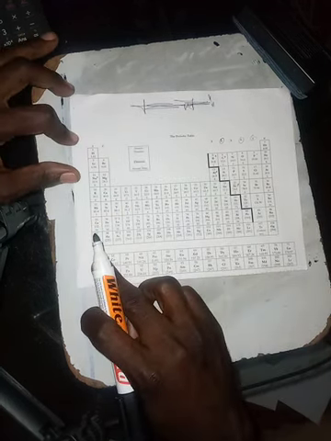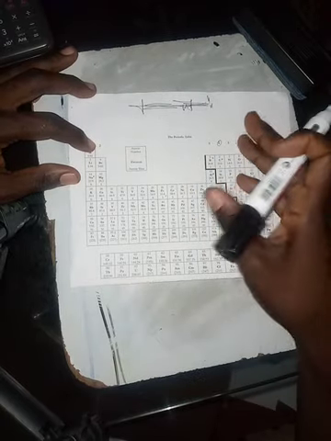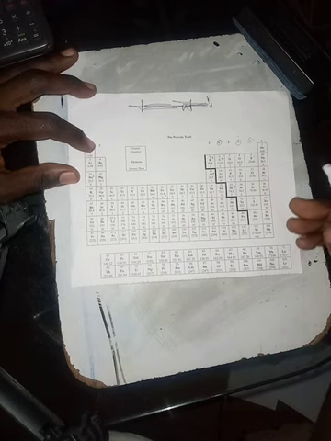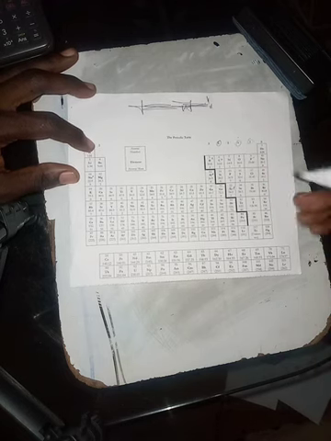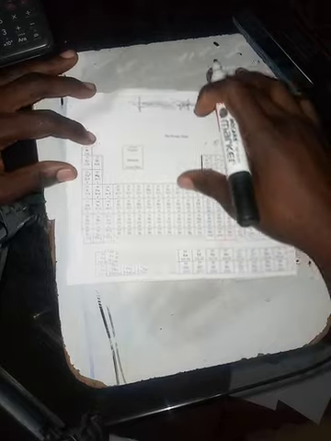Group 1 metals are also called alkali metals. Group 2 elements are also called alkaline earth metals. Then these are the transition metals. Group 6 elements are called the chalcogens. Group 7 elements are called halogens. Group 8 elements are called noble gases. Very important.